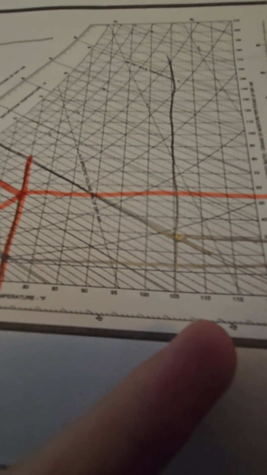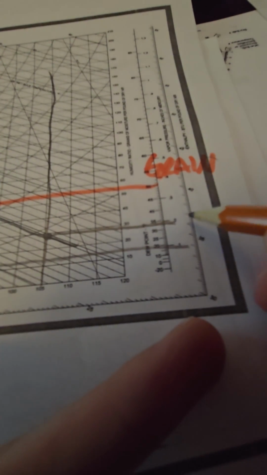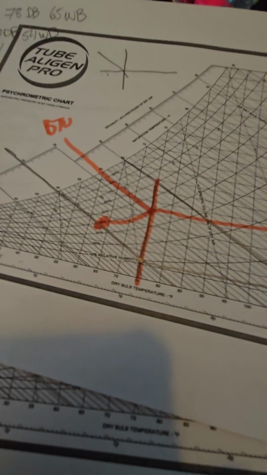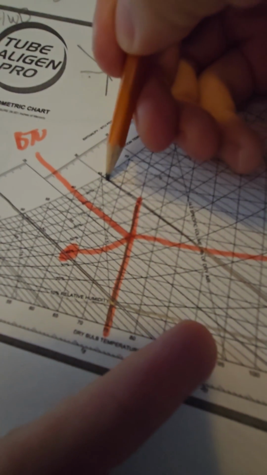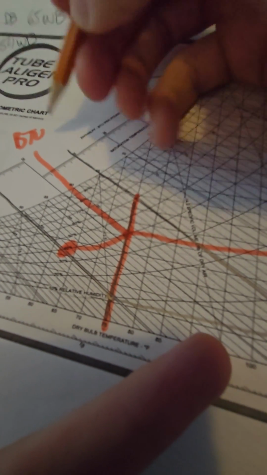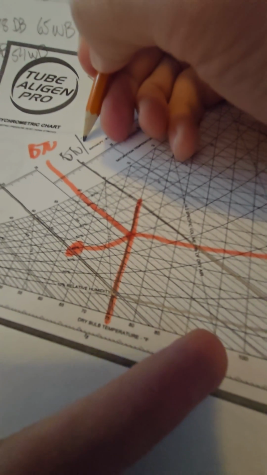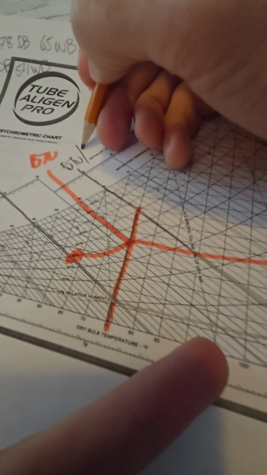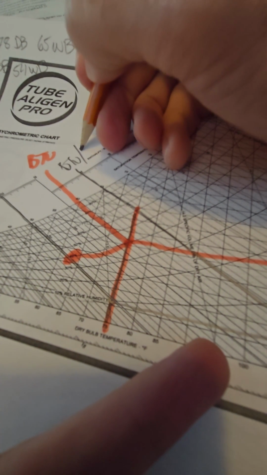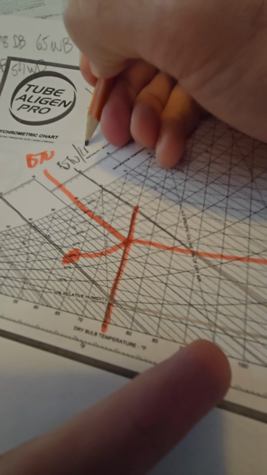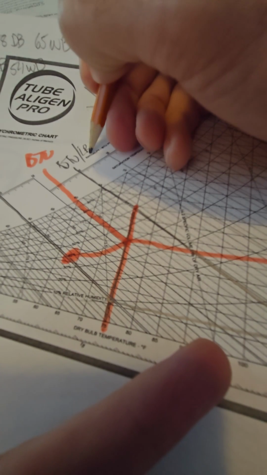From that point, will give you your grains, and what is that, 34, let's say, 34. Pretty simple, right? And also, with that diagonal, you're going to keep going, and that'll give you your BTU. Is that an hour or pound? BTU per pound? I'm unsure about that.